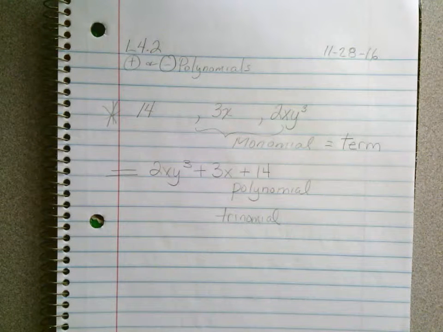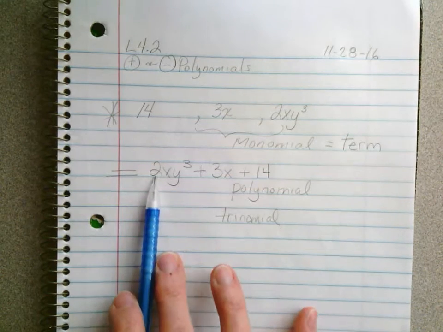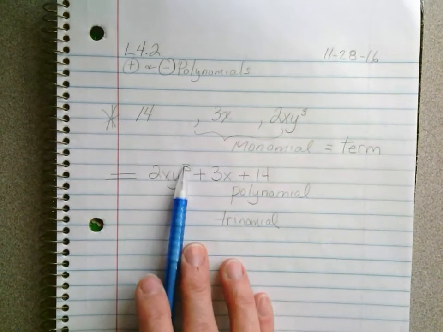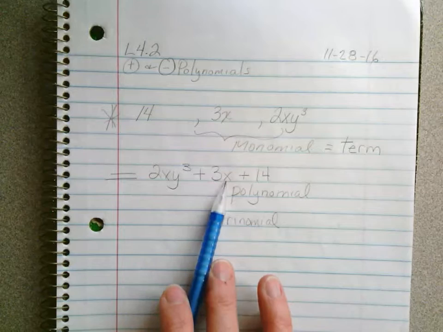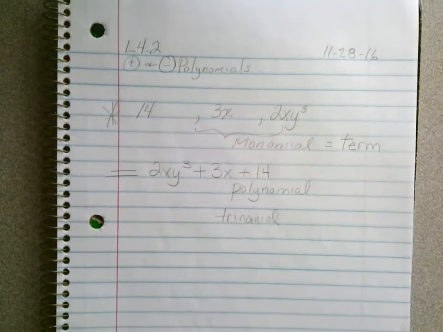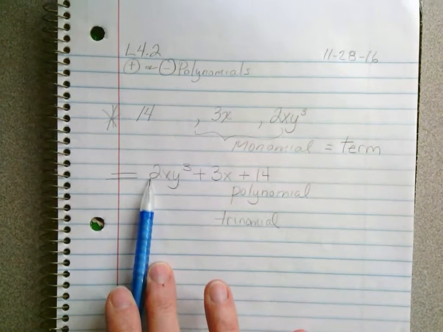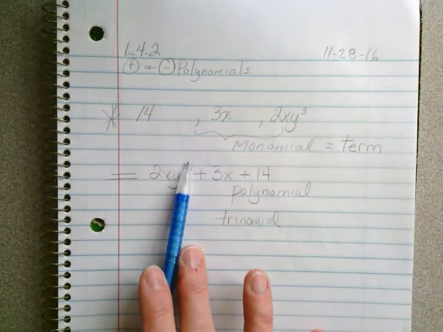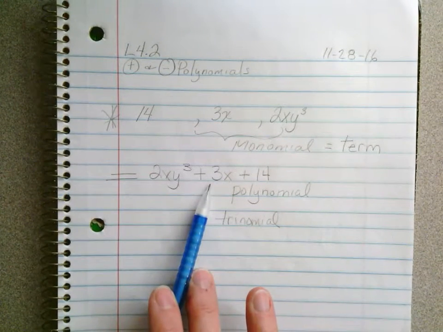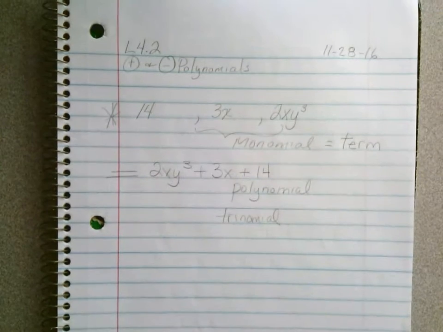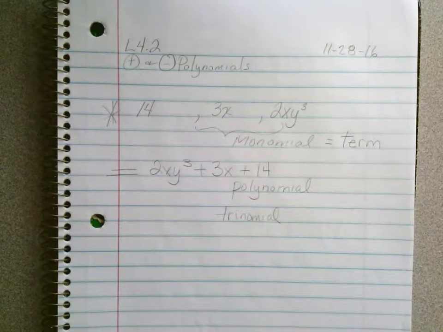You guys learned that the numbers preceding variables are called coefficients. 2 is the coefficient of xy cubed. 3 is the coefficient of x. And what it does is it tells you how many of that particular variable thing there is. Like this is 2 xy cubes. And this is 3 x's. So that's what the coefficient does. It names how many there are.